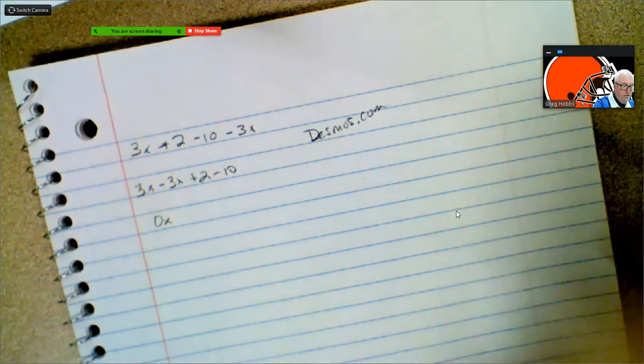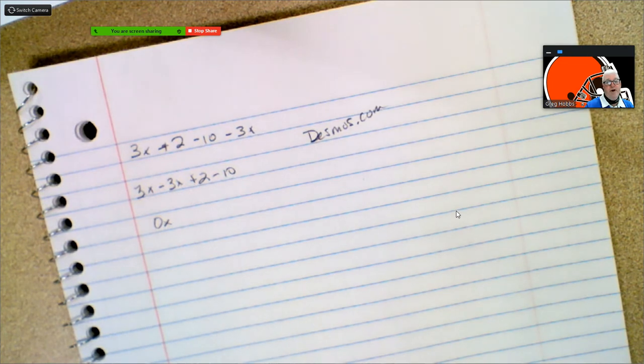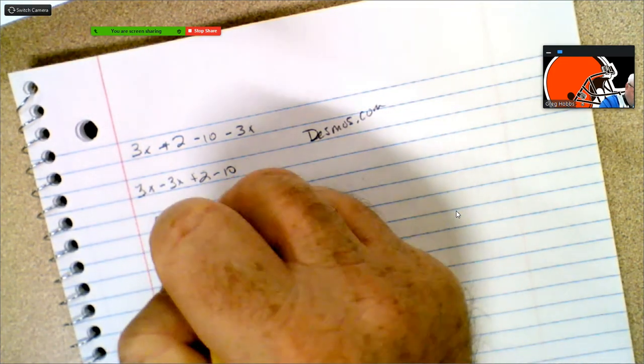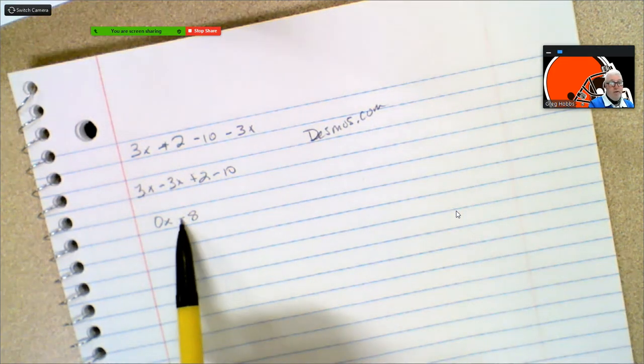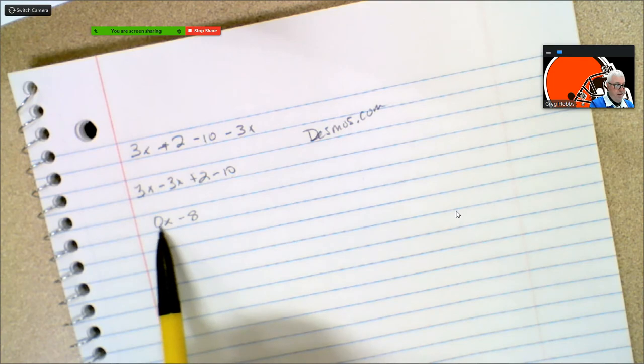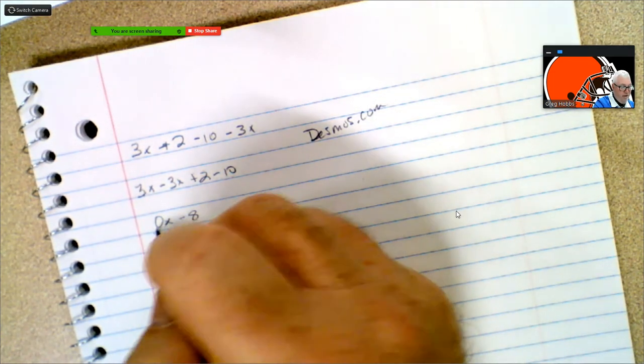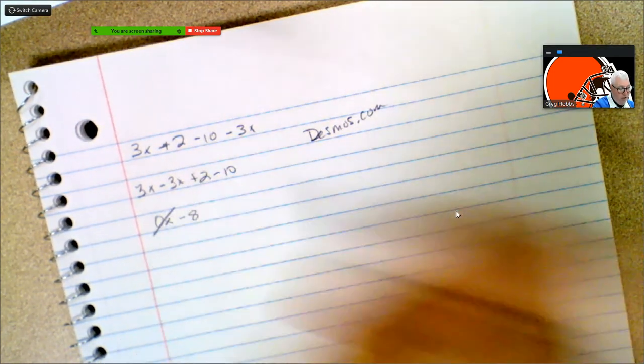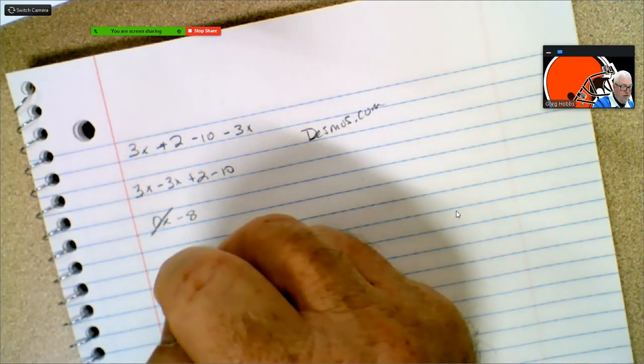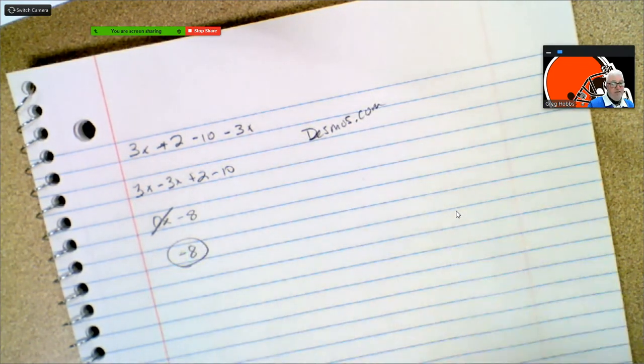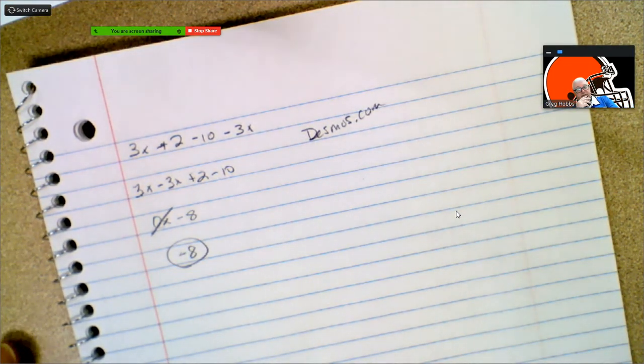If you don't know how to add, subtract integers, use the calculator. 2 minus 10 would be minus 8. So when I combine like terms, the 0 x's, they're going to cancel out. I don't count 0 x's. I'm not going to put that down. What we're wanting to do is simplify it. So the simplified answer to that problem would be -8. When I combine like terms, it's going to be -8.